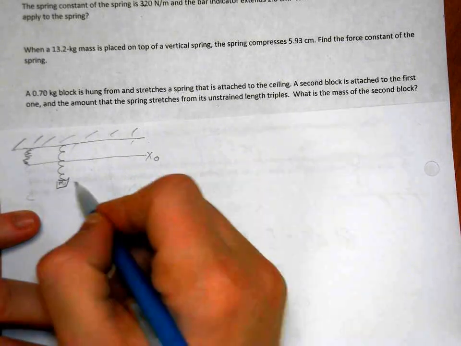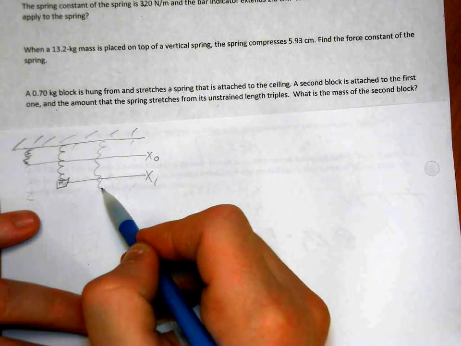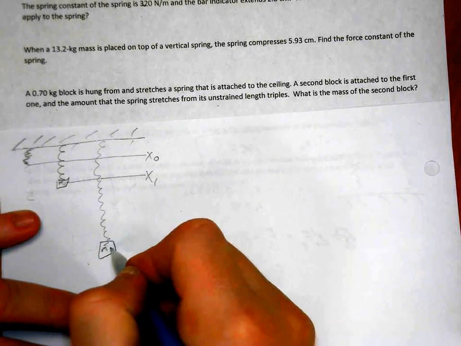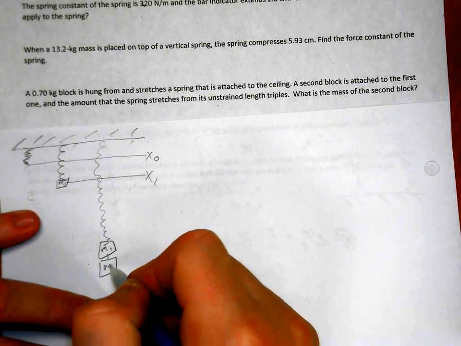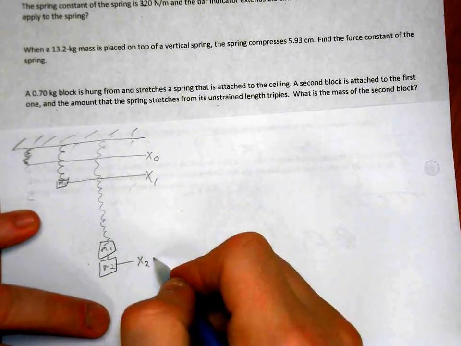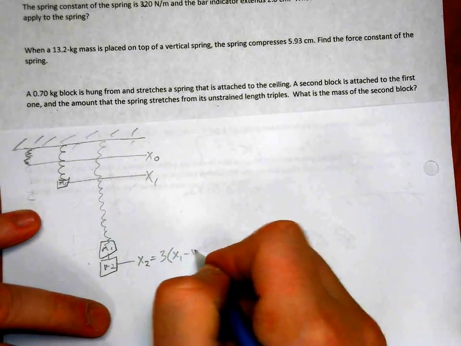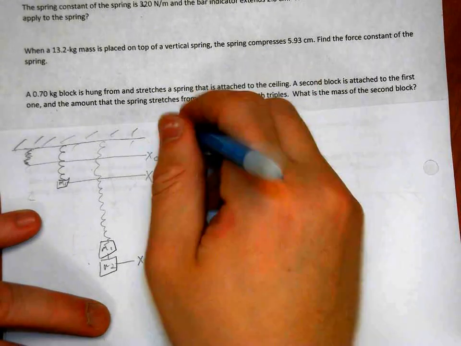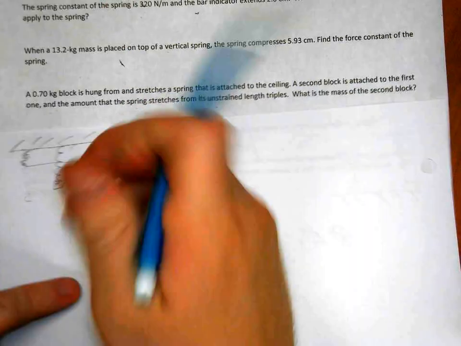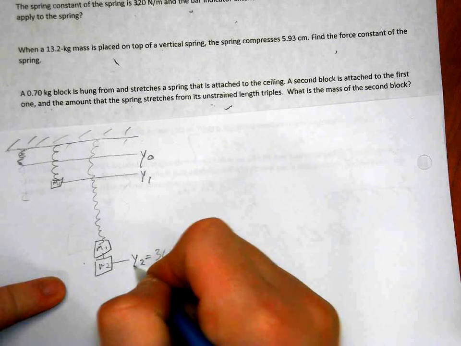So this is x0, this is x1. And once we attach another mass to it, that length triples. M1, M2, and this is x2, but this equals 3 times x1 minus x0. I'm sorry, I think today you said you preferred to use y because we're in the y direction, so let me just change that. It doesn't matter, but if it makes a little more sense conceptually to you, we'll do that.